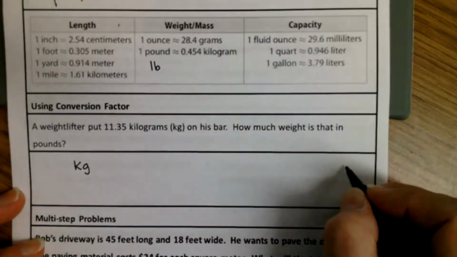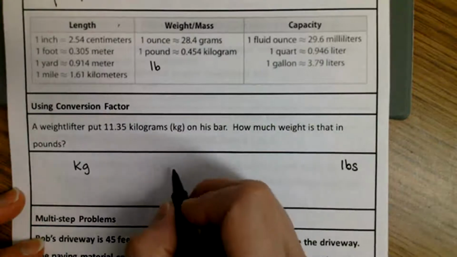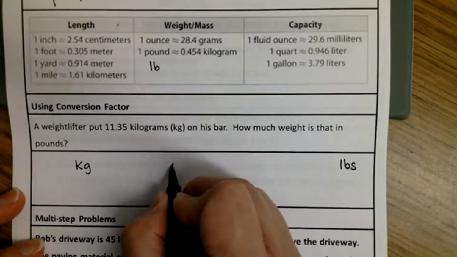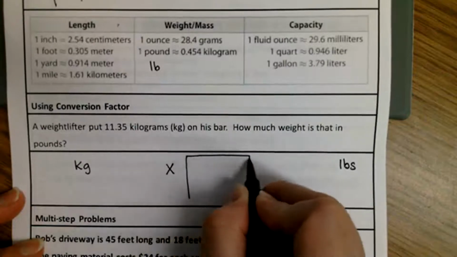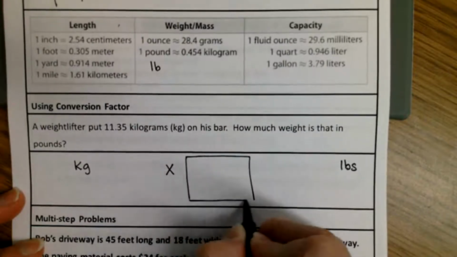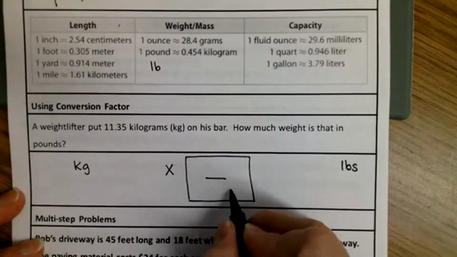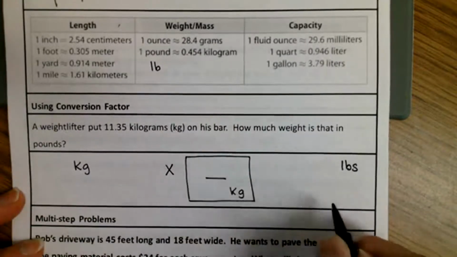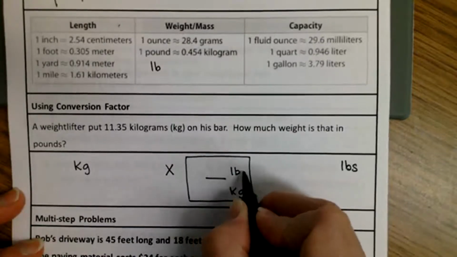So we want to end with lb. All right. So in between that, we're going to multiply times a conversion factor. And a conversion factor is going to be a ratio. And since we start with kilograms, we're going to put kilograms on the bottom. And we want pounds, so we're going to put pounds on the top.